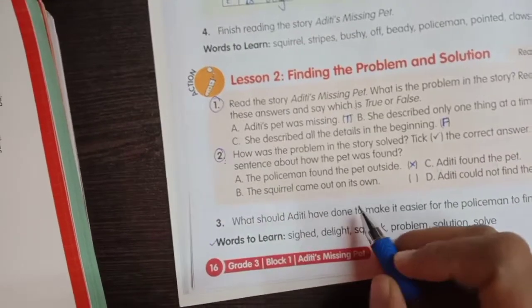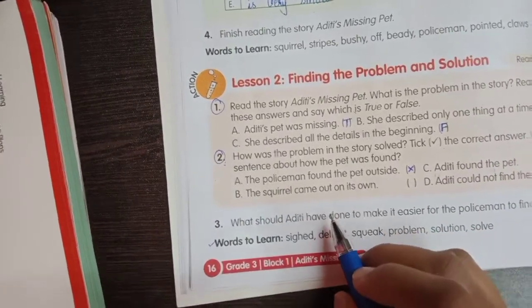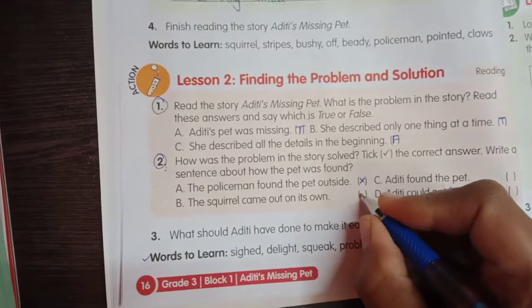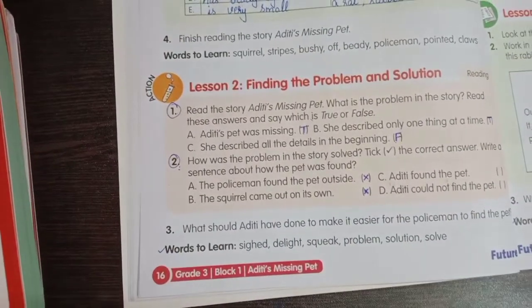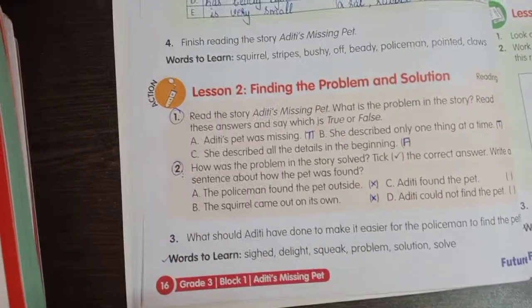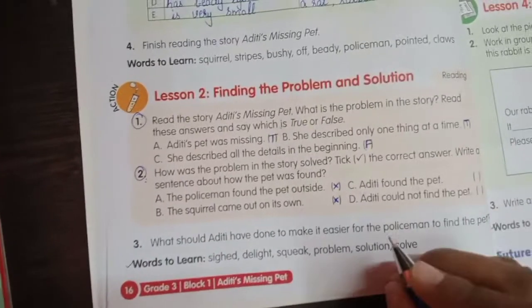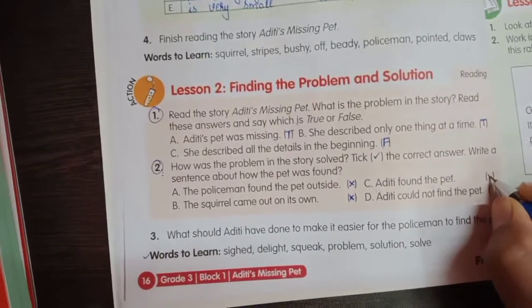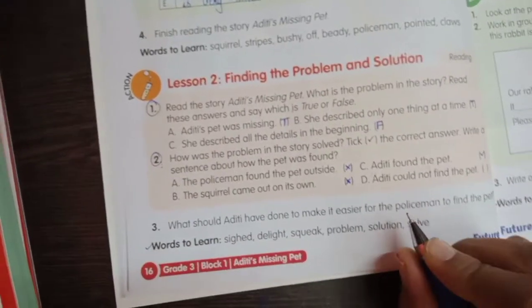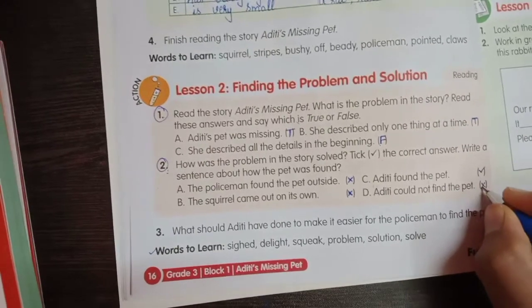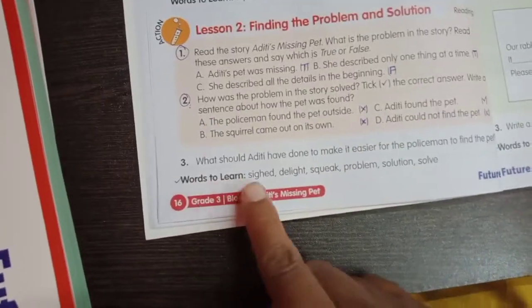The squirrel came out on its own. Did it come out on its own? No, only when the policeman sat on the sofa, on the cushion, then it came out, right? Yes. So Aditi found the pet. So did she find the pet? At last she found, right? So give a tick mark. Aditi could not find the pet. Wrong.